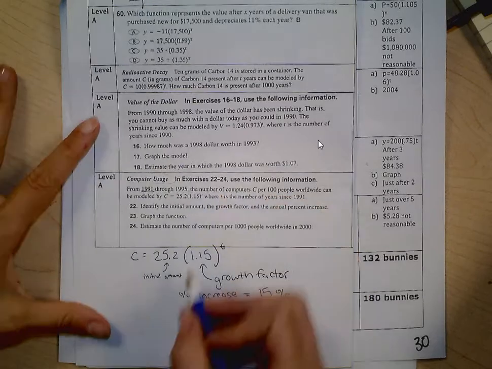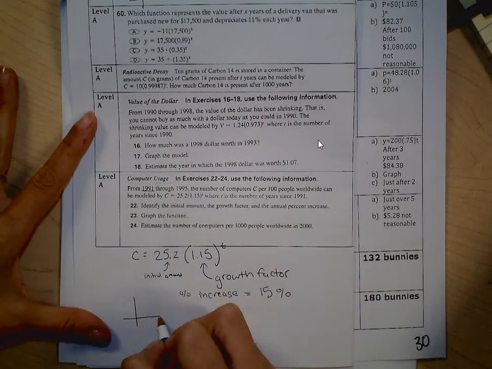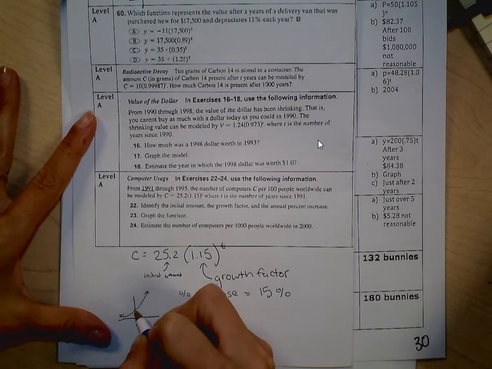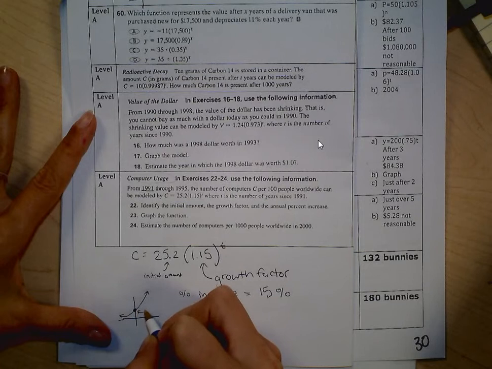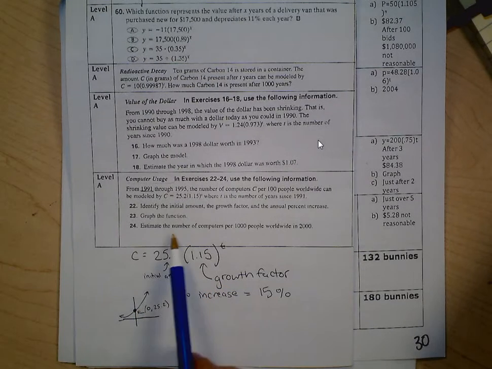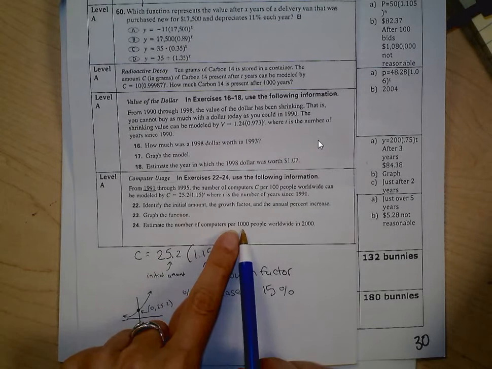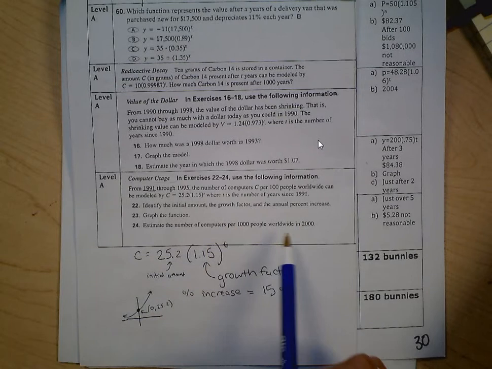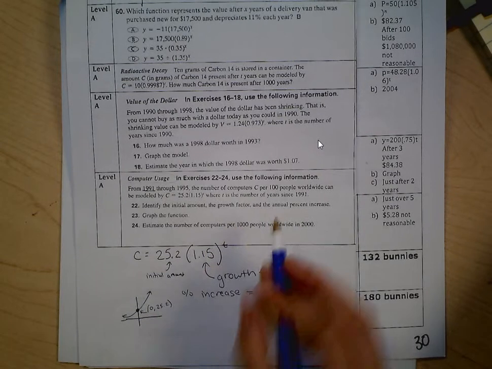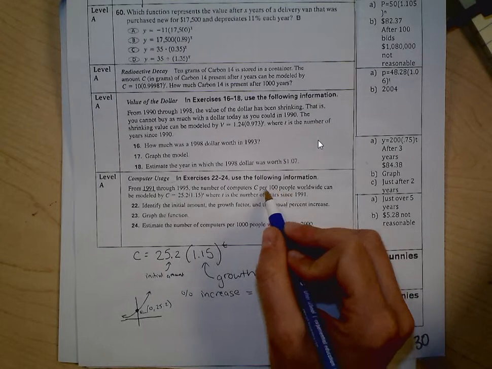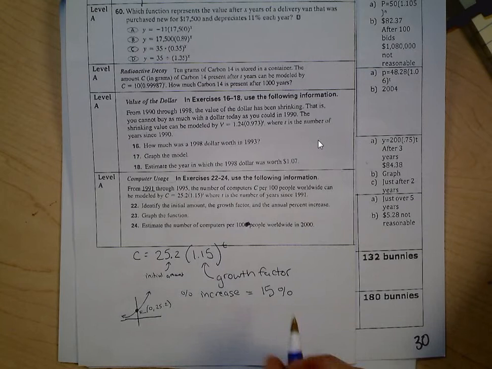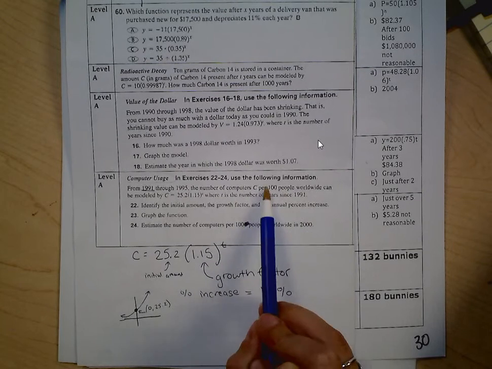The main point that I want you to put on your paper is the y-intercept. So that's at (0, 25.2). Estimate the number of computers per 1,000 people worldwide in 2000. This is a typo here, so it should say per 100 people. You can cross out that extra 0 there. Estimate the number of computers per 100 people worldwide in 2000.